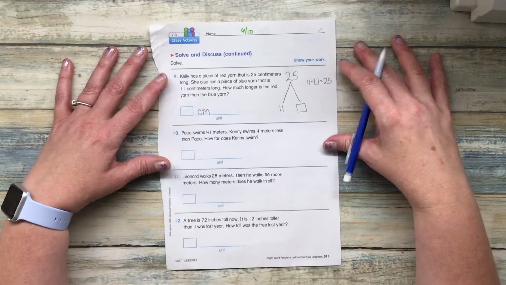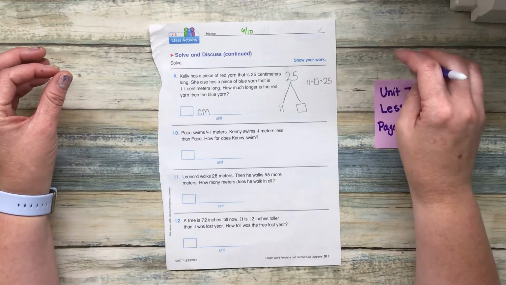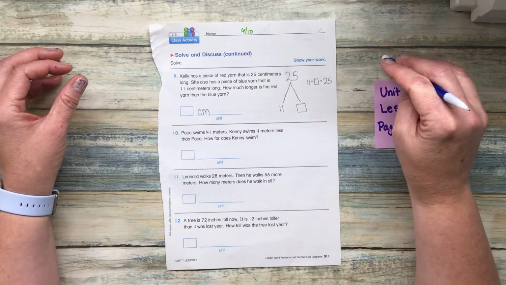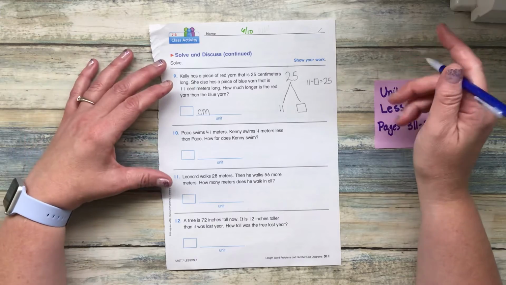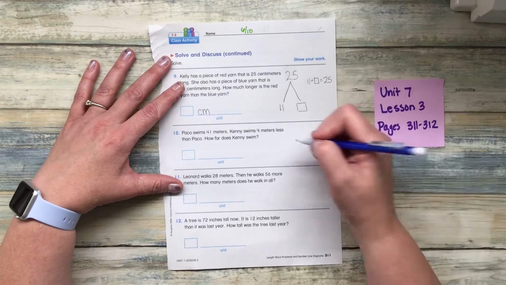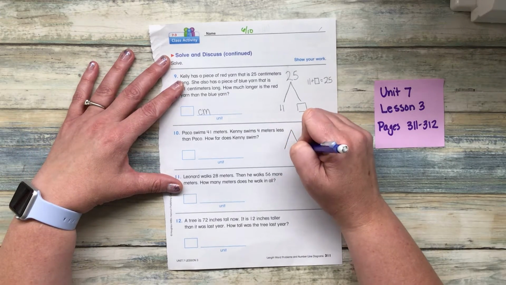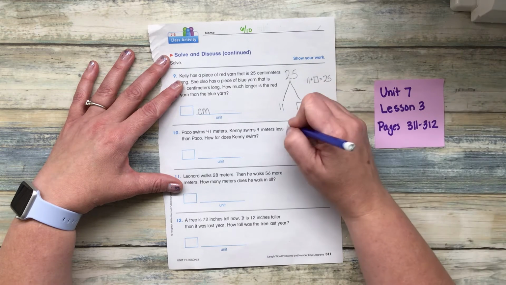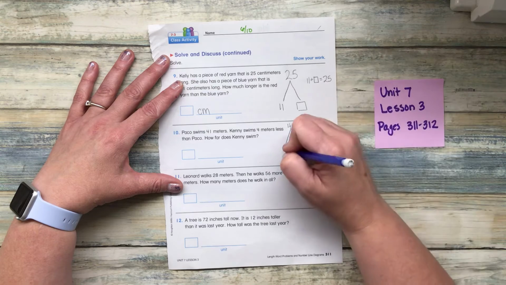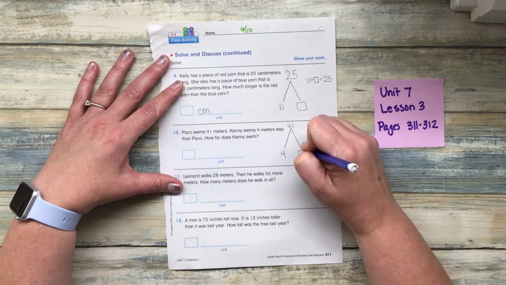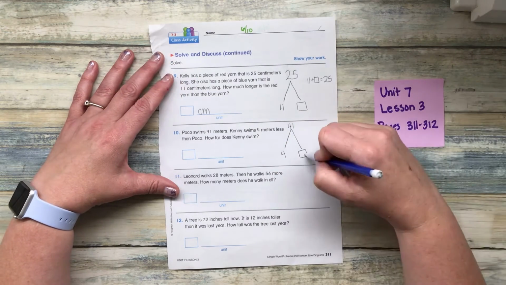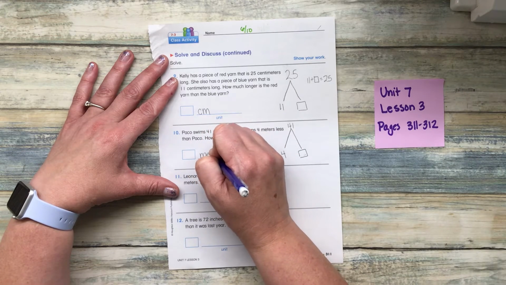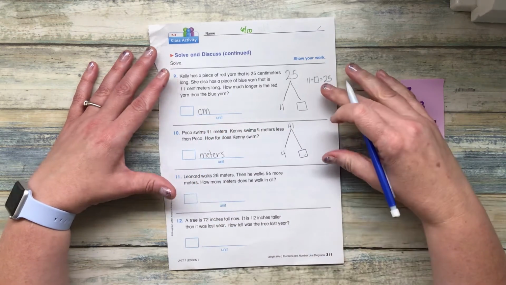Number 10, Paco swims 41 meters. Kenny swims 4 meters less than Paco. How far does Kenny swim? All right, once again, it's the same kind of thing. We know how many meters the total is, and that is 41. So this box is how many meters Kenny swam.